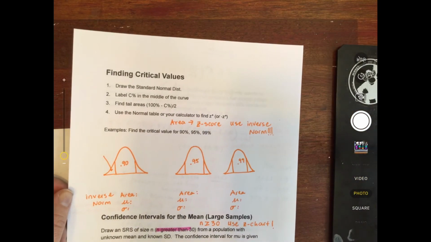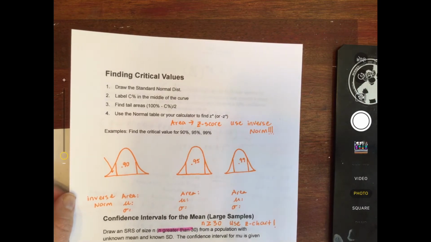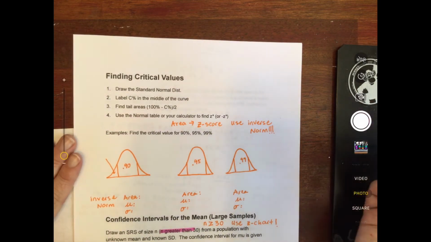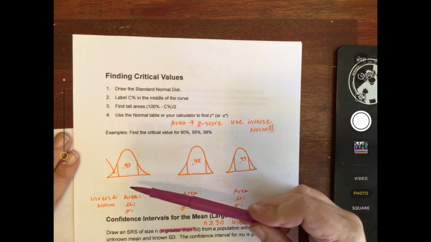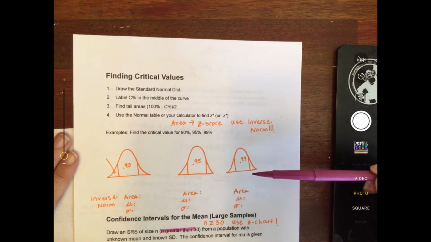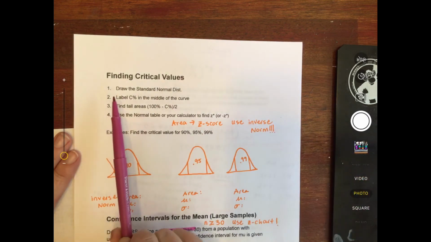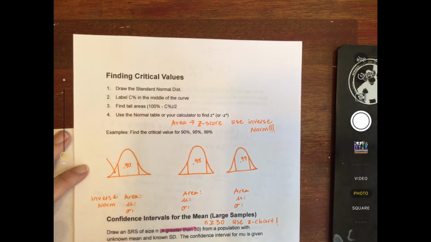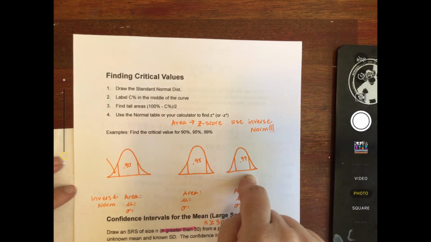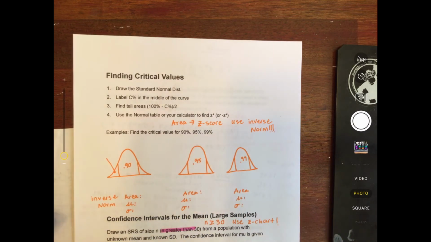Okay, starting over again, finding the critical values. We are going to find the main critical values for the most popular confidence intervals: 90%, 95%, and 99%. We're first going to draw the standard normal distribution, and I've done that actually 3 times here. Next, the second step is to label the confidence level in the middle of the curve. All right, so let's just work with 90% first.